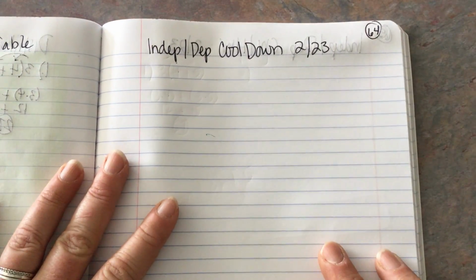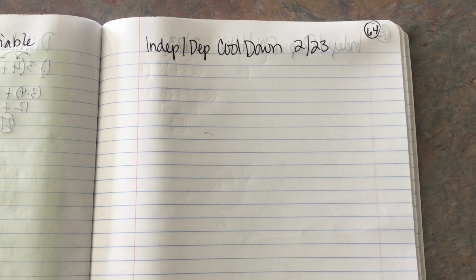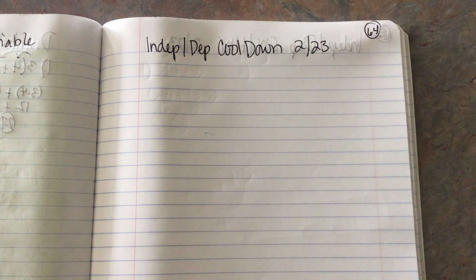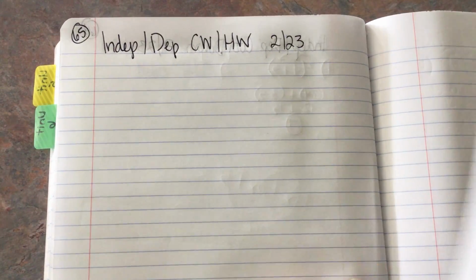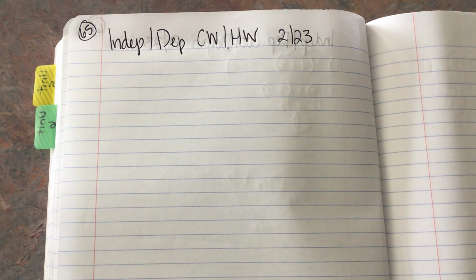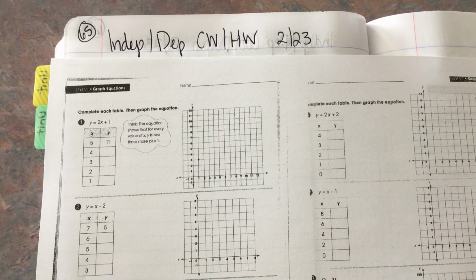All right, so the next page in your notebook, please go ahead and title it independent/dependent cool down. Give me a thumbs up once you have that done, and we're gonna turn the page. You have about 10 seconds. All right. And then you have this page, independence/dependence, classwork/homework. And that is where this paper is going to go. Not right now, obviously. Give me a thumbs up when you have this done.